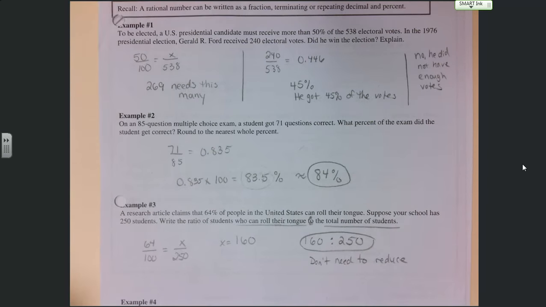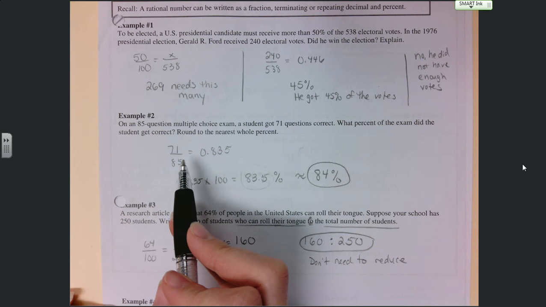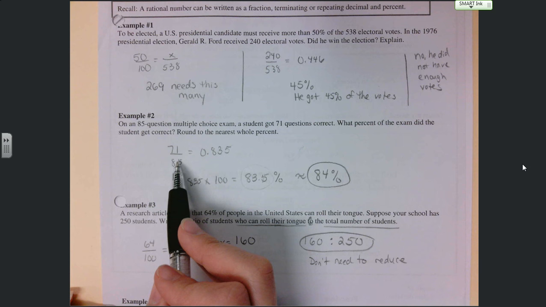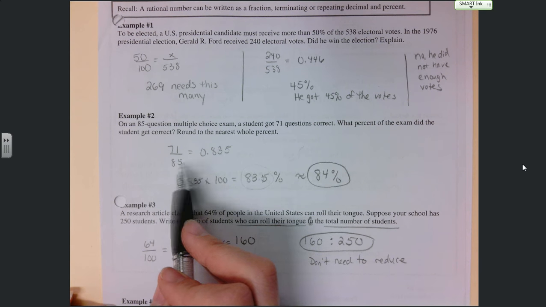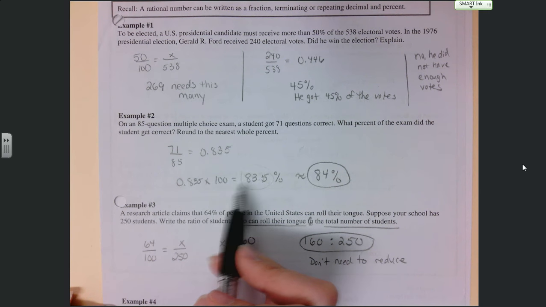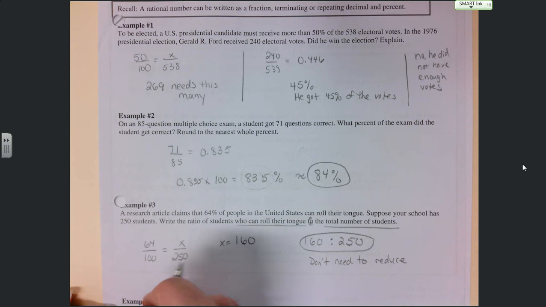So I have here that on question number 2, this is one way that I figured it out. I think that if you got 71 questions correct out of 85, I'm going to take 71 over 85 and divide it to give me a decimal. And then I took that decimal and I multiplied it by 100. And obviously to round that number to the nearest whole percent would become 84%.